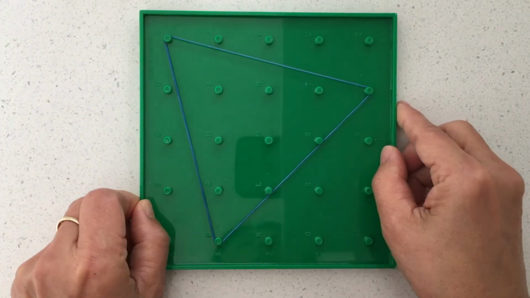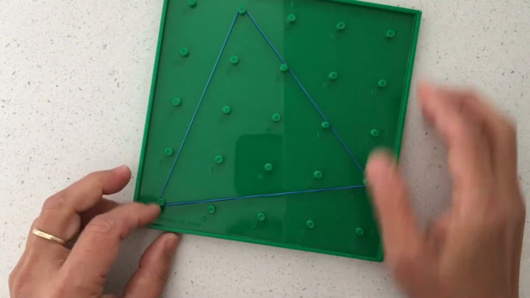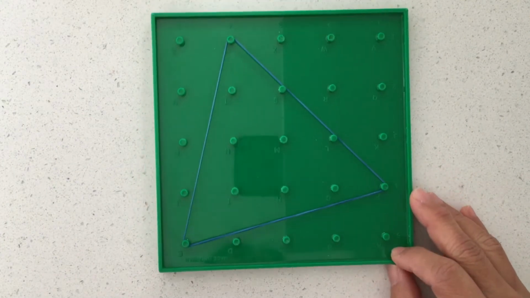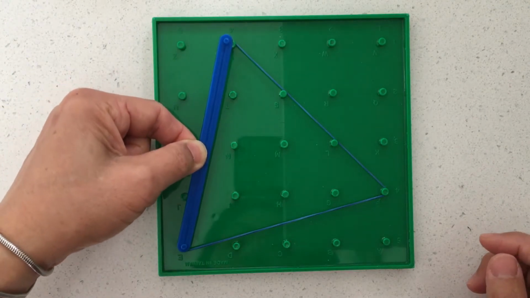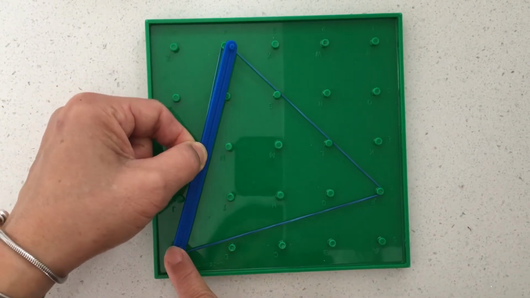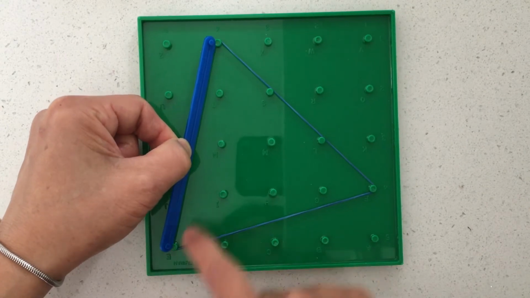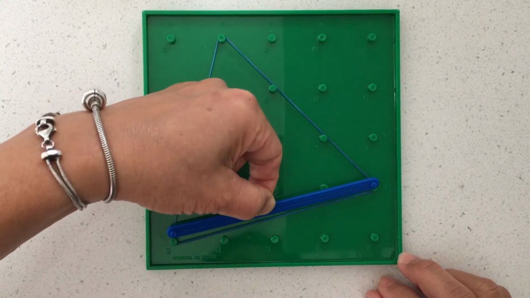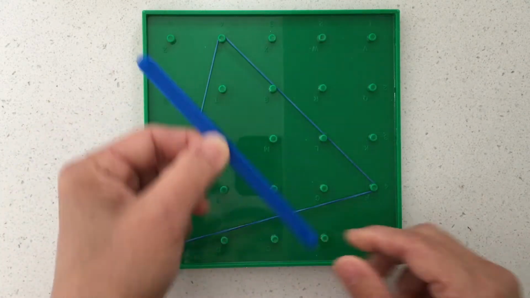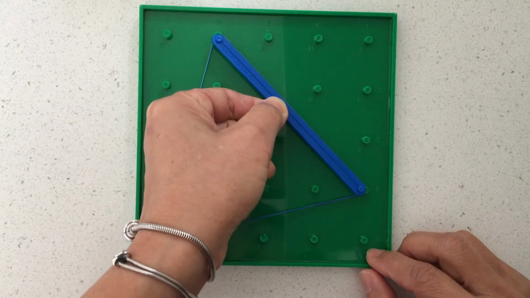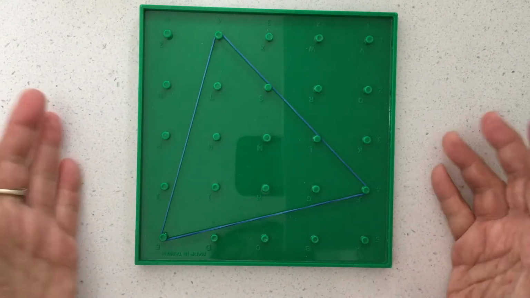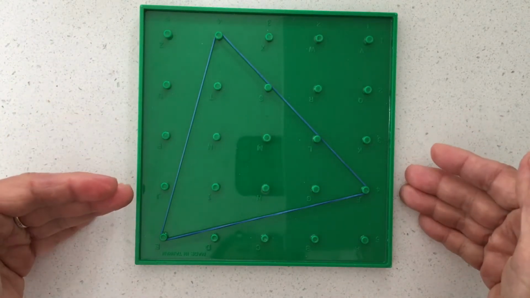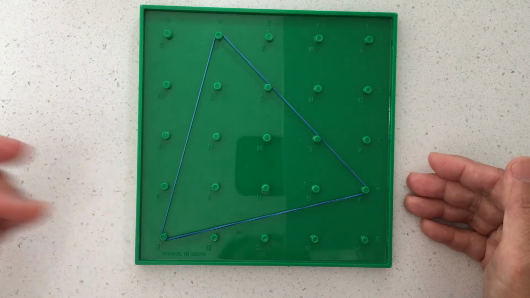However, I have here a triangle. At one glance, it looks like an equilateral triangle. But is it really one? Let's have a look. If I compare the side length from here to here, I know that that's the same. That's the same. But if I point this together, I know that there is a gap here. So while Geoboard is great, it cannot make an equilateral triangle.